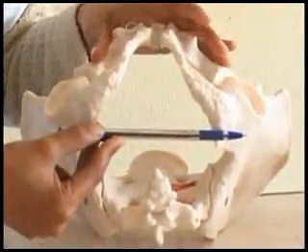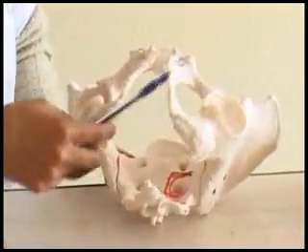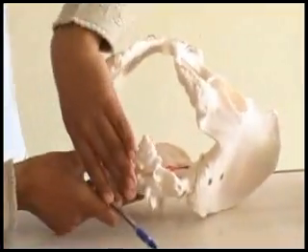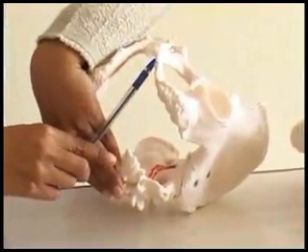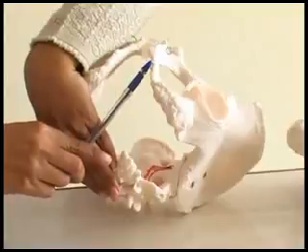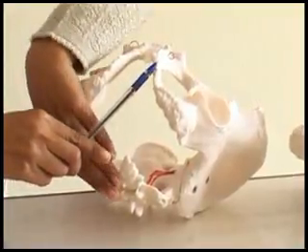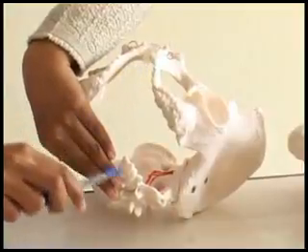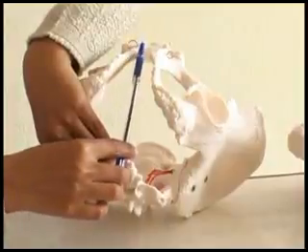The oblique diameter from the midpoint of the sacrotuberous ligament on one side to the junction of the ischiopubic rami on the other side is 12 centimeters. So at the pelvic outlet, the anteroposterior diameter is the maximum.